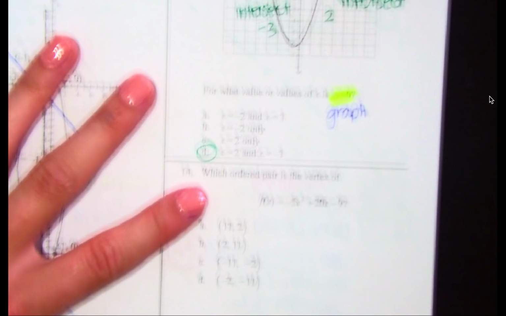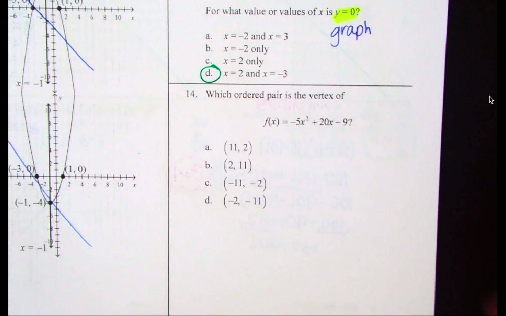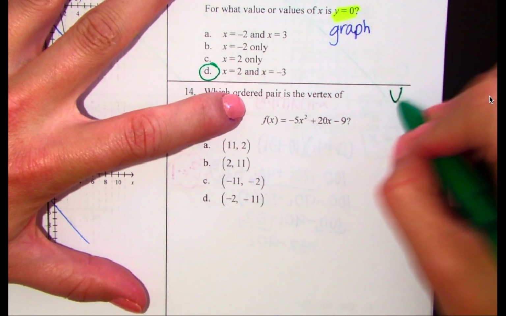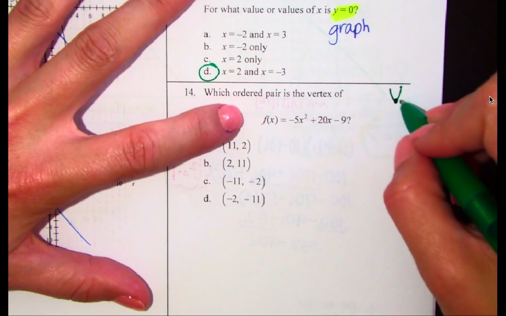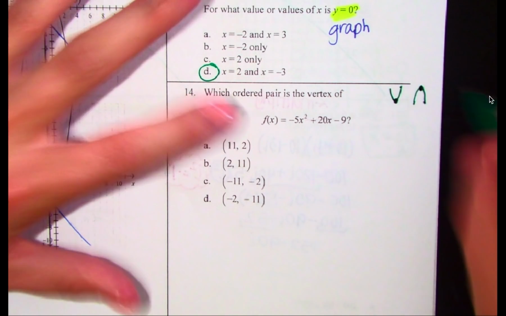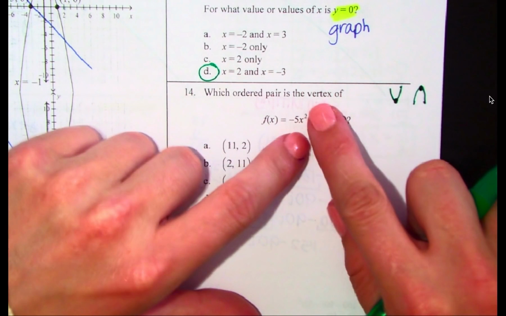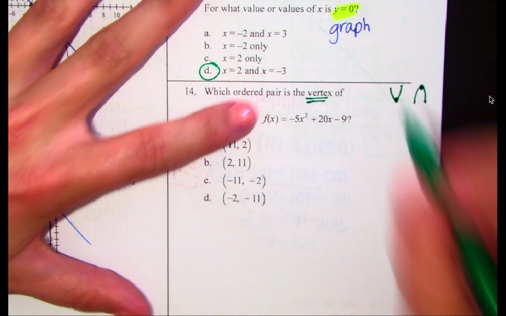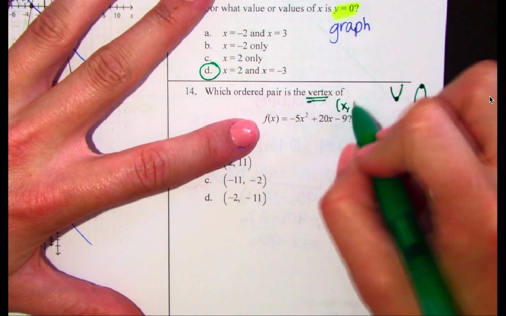Okay, which ordered pair is the vertex? So the vertex, we remember in a parabola for our graph, is going to be that very low point for the minimum or the very high point for the maximum. This is going to be an ordered pair. Remember, it's an ordered pair, x comma y.